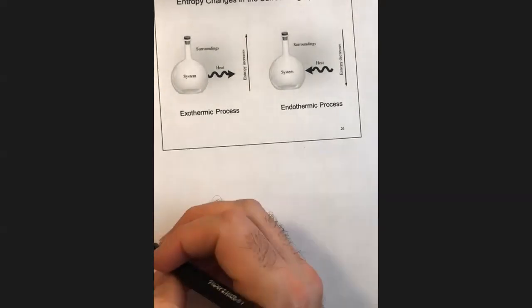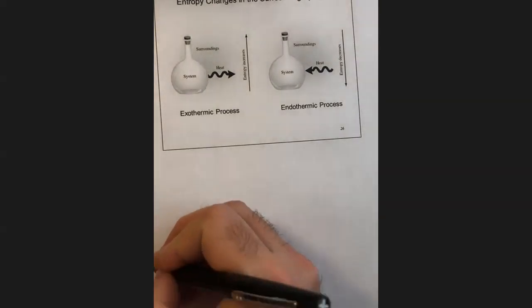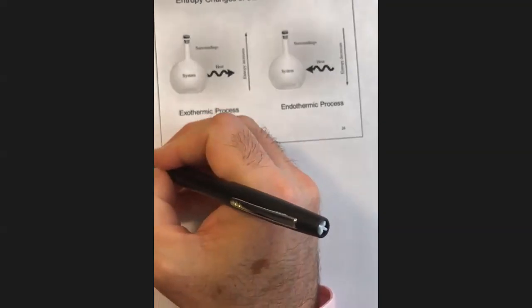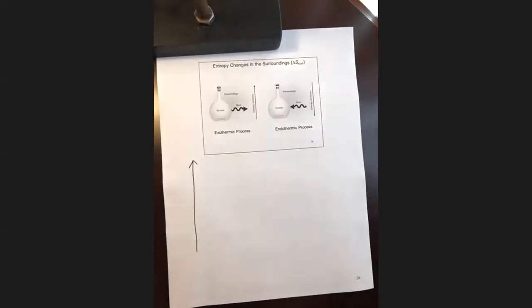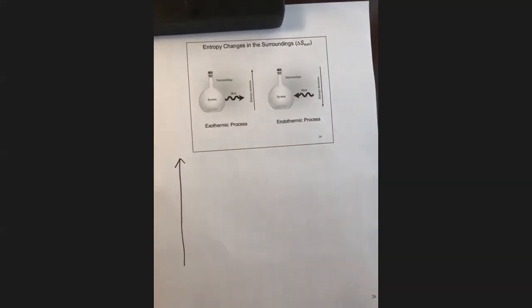Okay, let's consider these scenarios here. We're going to consider both the exothermic and the endothermic process. But we're going to consider them: what if the temperature is low? What if it's high? All right. So let's consider a scale of entropy here. I'm going to draw a scale of entropy here. Okay, let me pull this in a little bit.